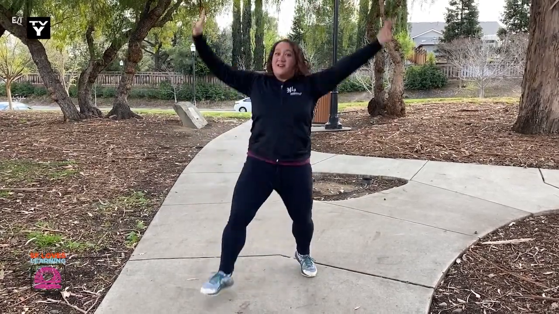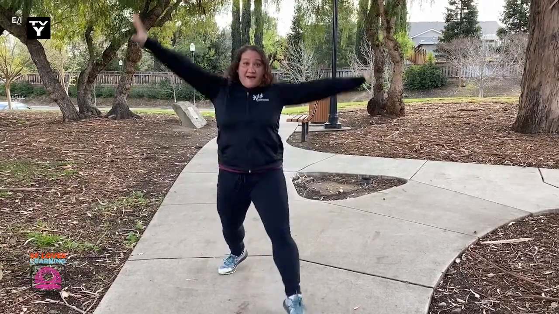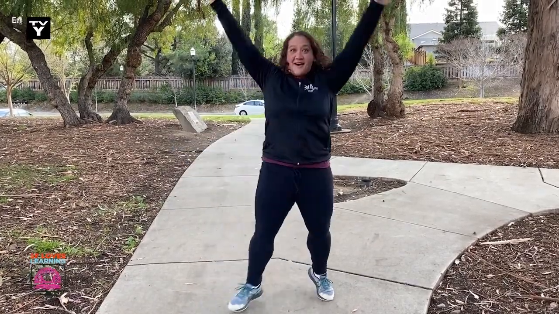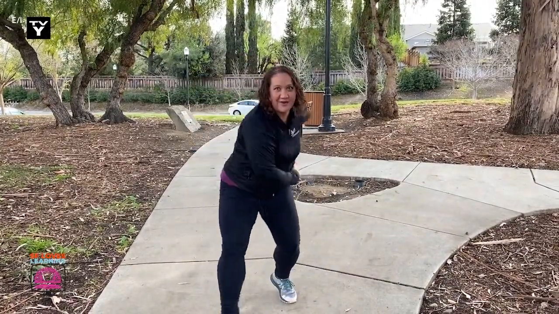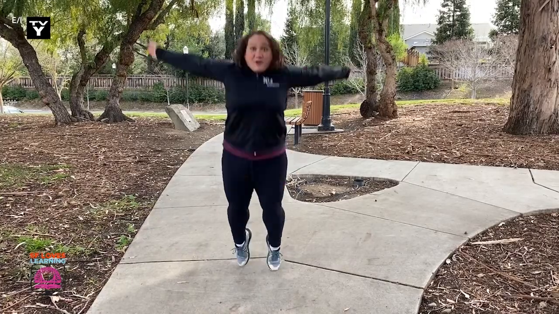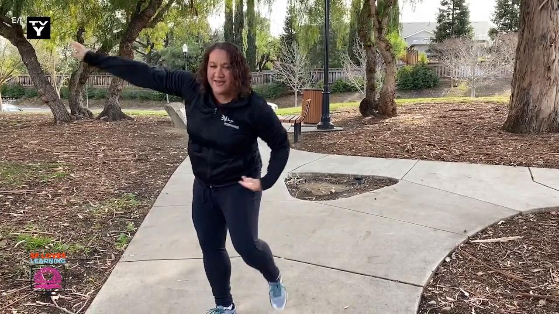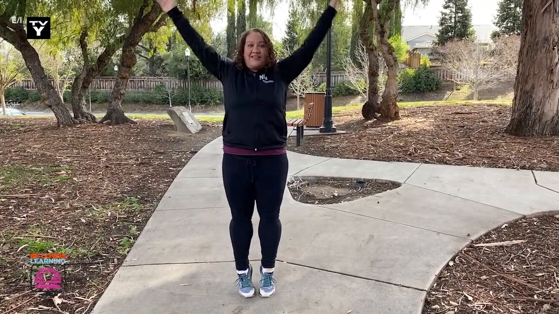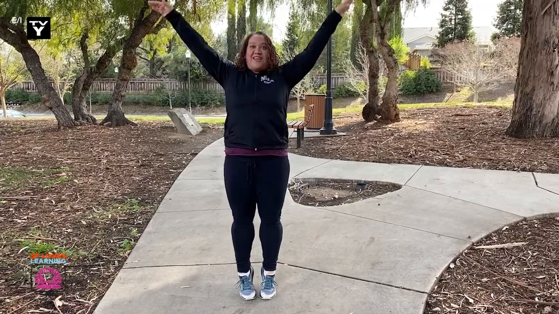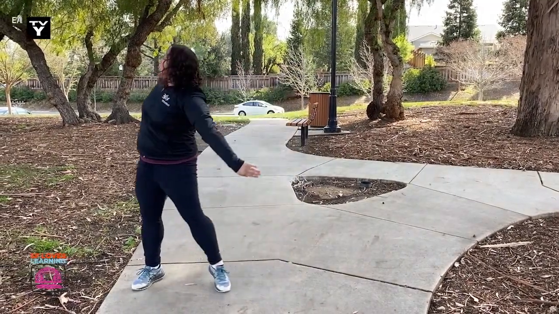Ready? Polar bear. Up and lunge. Up and lunge. Up and lunge. Then take a big snow leopard jump and wrap your tail. Snow leopard jump, wrap your tail. Now flutter like a butterfly. Flutter, flutter. And sea turtle, push and glide.